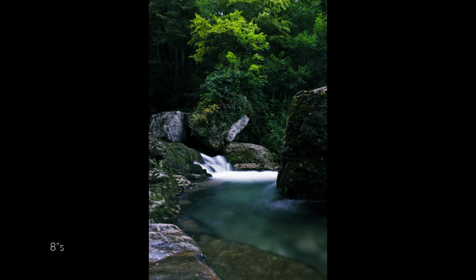Now, if you want motion blur in your image for artistic reasons, like in this waterfall shot, for example, go for it. However, if you don't want motion blur in your image, you'll want to raise that shutter speed value. This is why sports photographers, for example, always shoot with a very high shutter speed of 1000 or above.